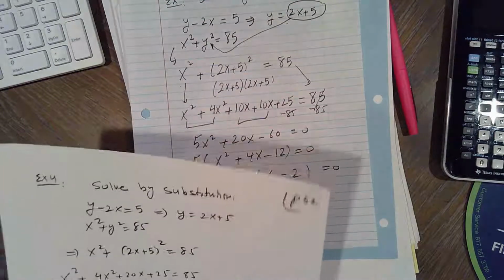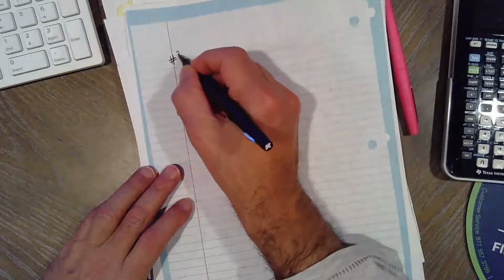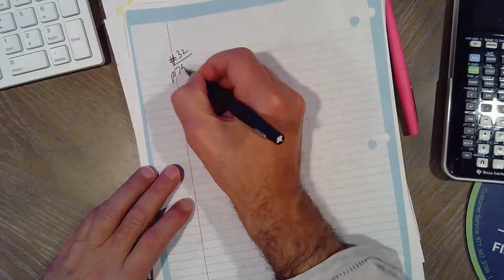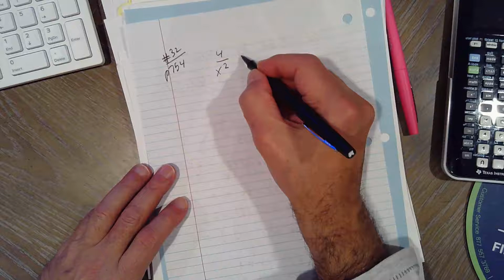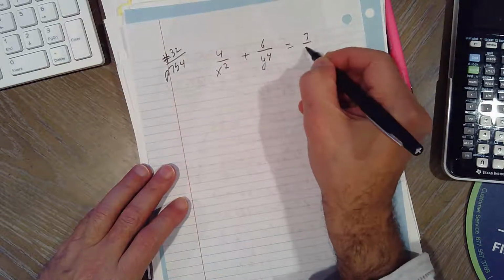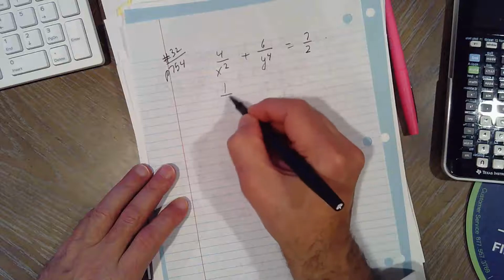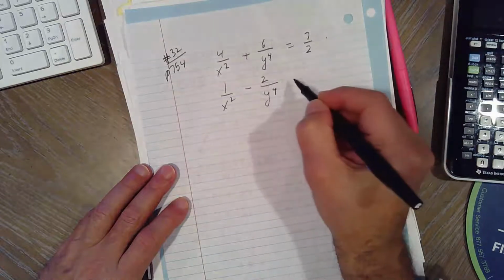Okay. 32, page 754. So we have 4 over x squared plus 6 over y to the 4 equals 7 over 2, and 1 over x squared minus 2 over y to the 4 equals 0.